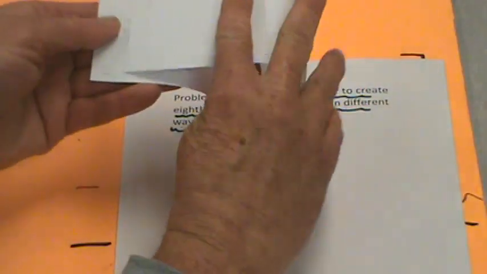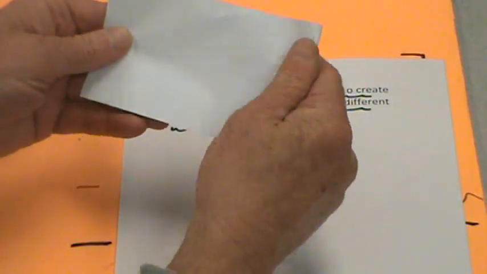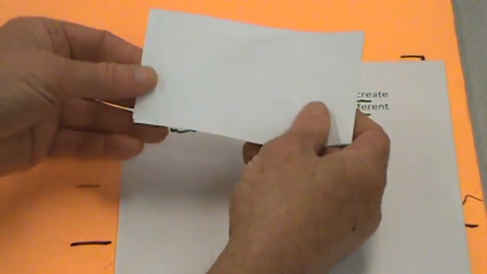I'm grabbing my strip of paper. Yours will be much straighter than mine, I hope. And we're going to fold it into eighths. Eighths. It's a hard word to say. So you have your paper here. Fold it once in half, right? And all you have to do is fold it in half again.